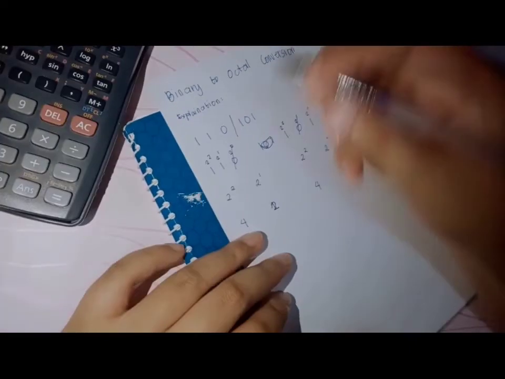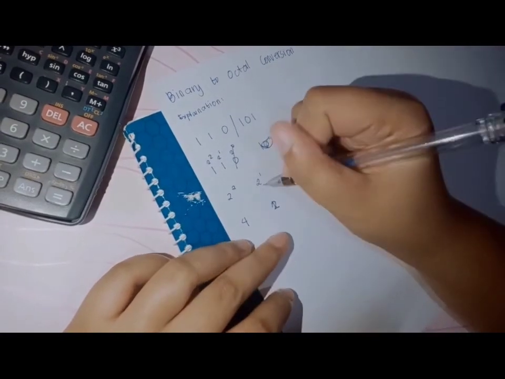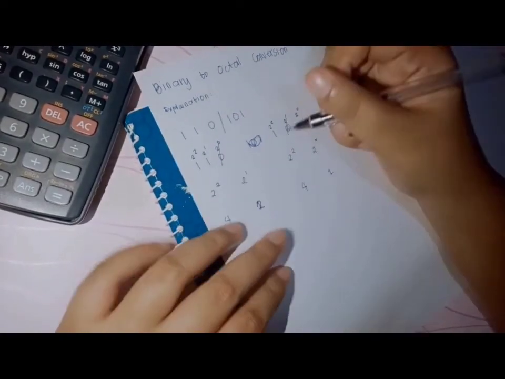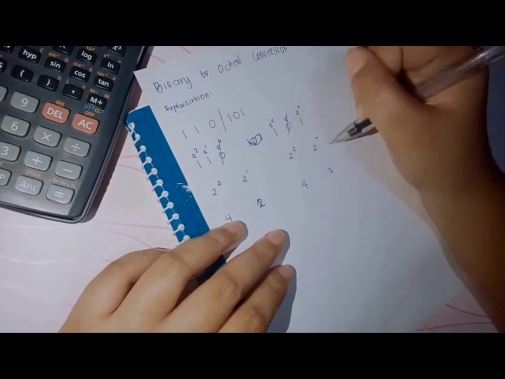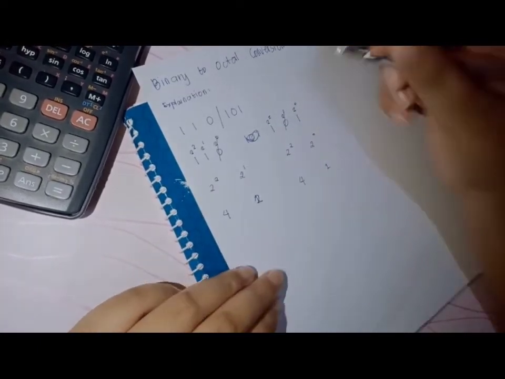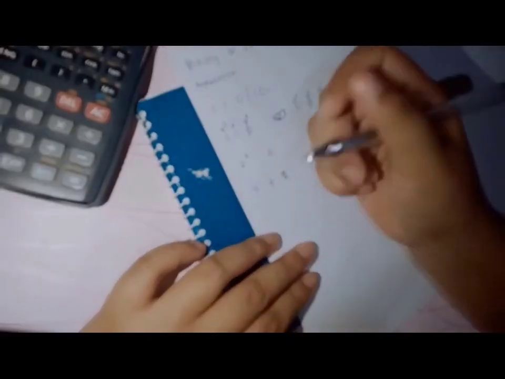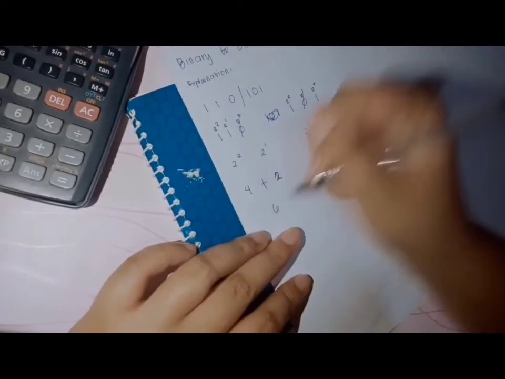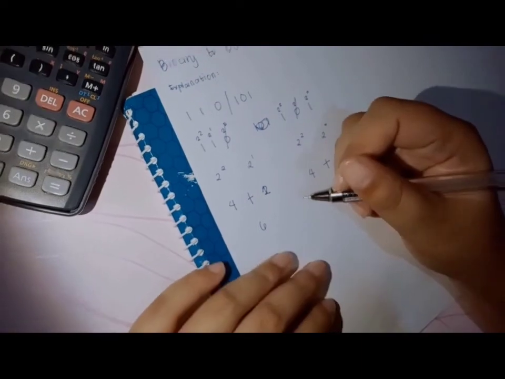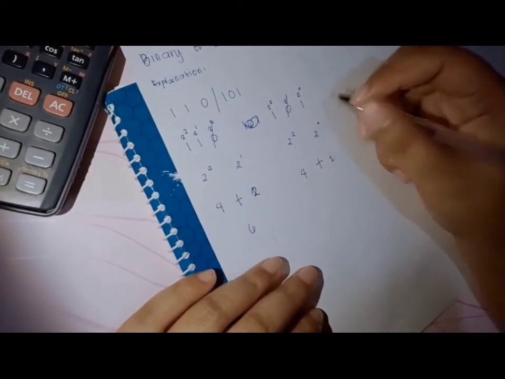Then, 2 to the power of 2 is equivalent to 4. 2 to the power of 1 is equivalent to 2. 2 to the power of 2 is equivalent to 4. And 2 to the power of 0 is equivalent to 1. And then next is just add the numbers. 2 plus 4 equals 6. So 4 add to 2 is 6. 4 add to 1 is 5.